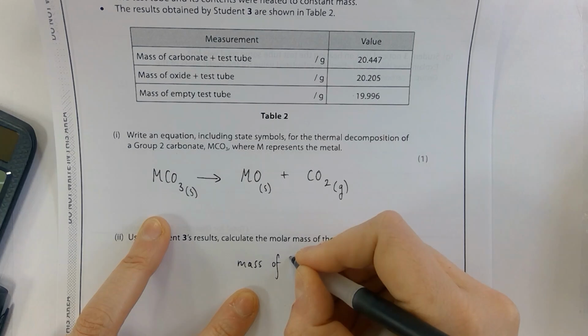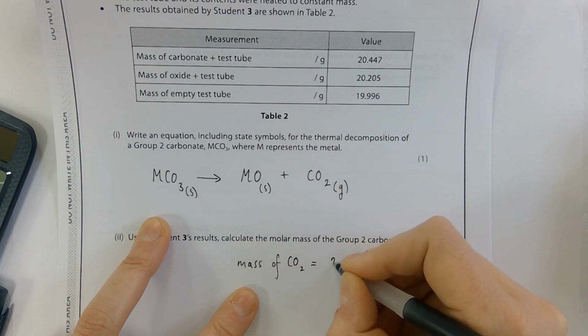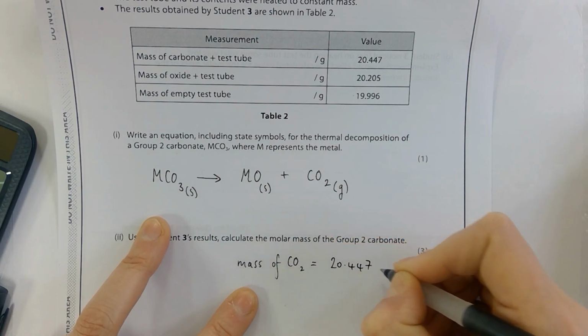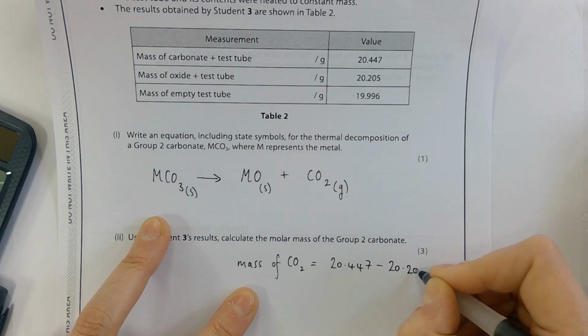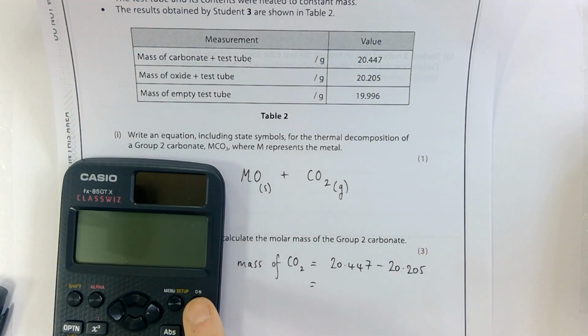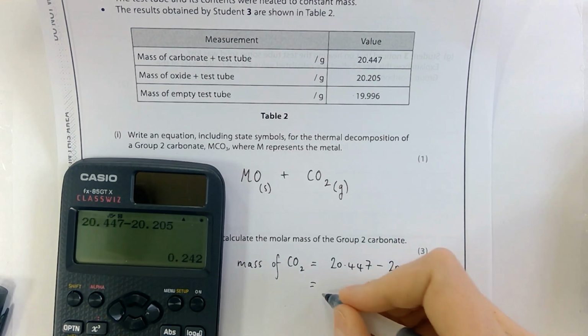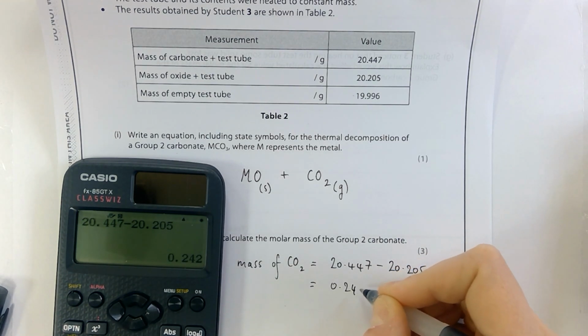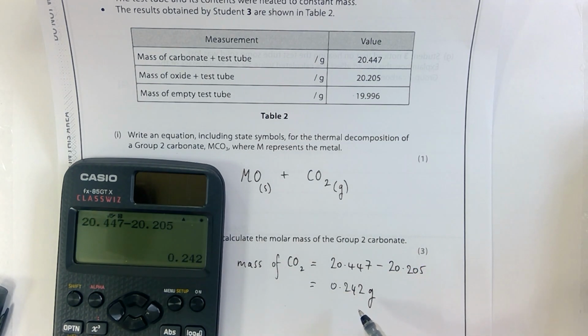So mass of CO2 equals 20.447 minus 20.205. It's always worth showing your working, even though this is quite a straightforward calculation, just so that the examiner's got it there and can give you method marks if you need them. So 20.447 minus 20.205, and we get 0.242 grams. Okay, and I know straight away I can therefore get the number of moles of carbon dioxide from that.